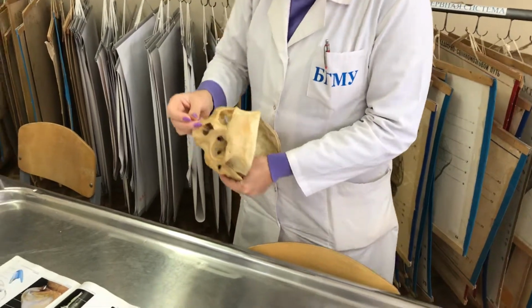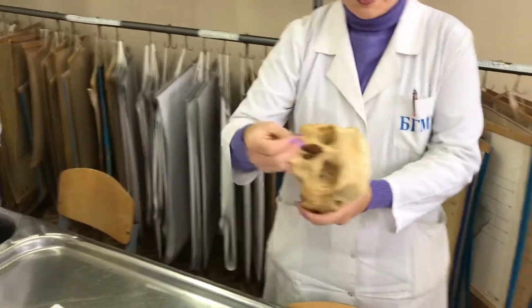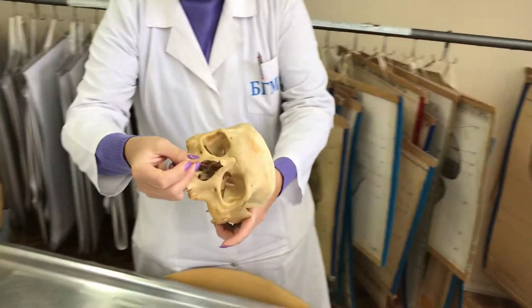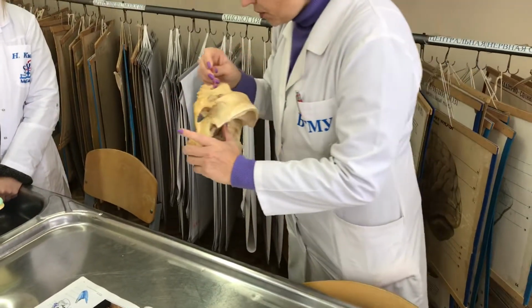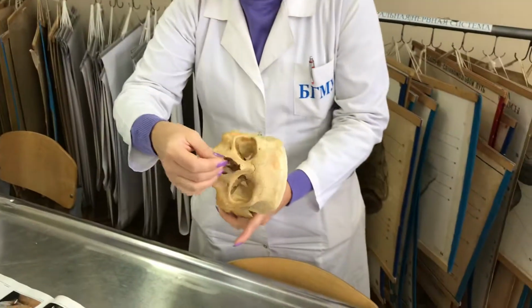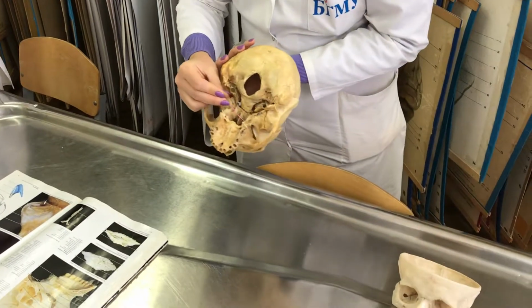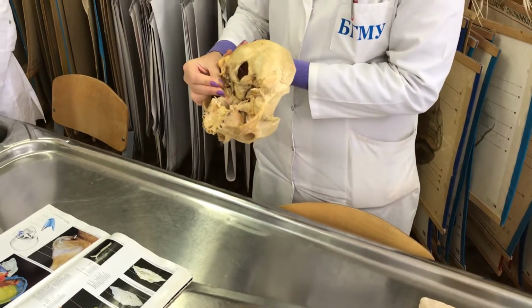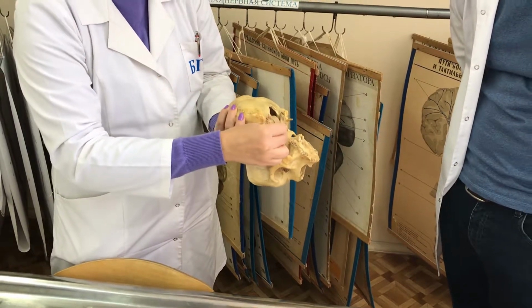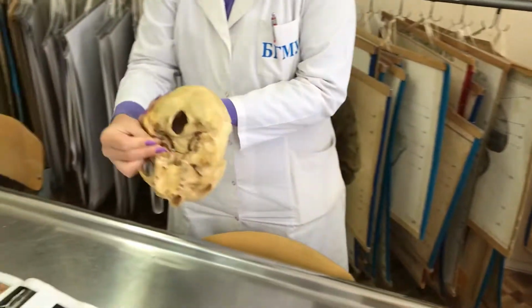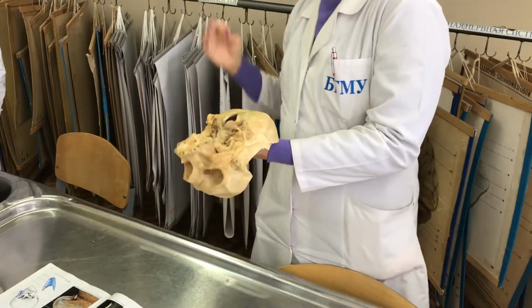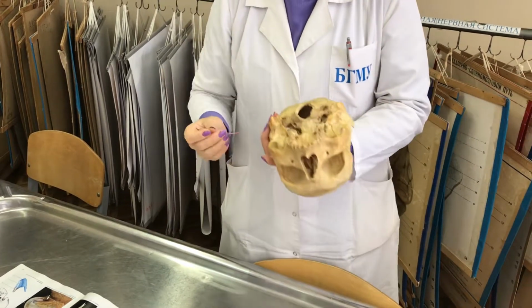Then we continue with the ethmoidal bone, its labyrinths, together with the superior and middle nasal concha. And in the inferior part we have a separate bone, the inferior nasal concha. It runs to the posterior side. Here we continue with the perpendicular plate of the palatal bone, and finish with the medial plate of the pterygoid process. You see, a lot of bones, one by one, forming the lateral wall.